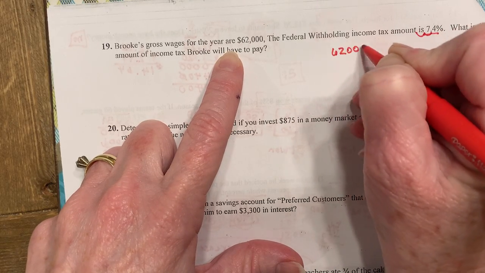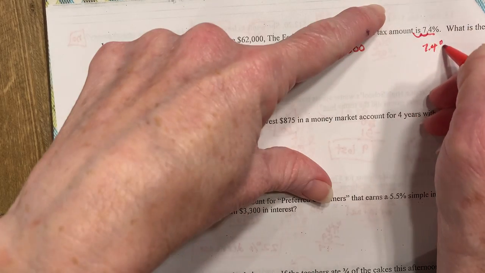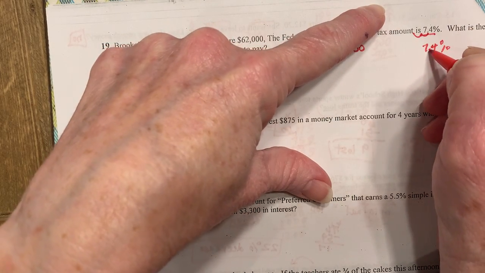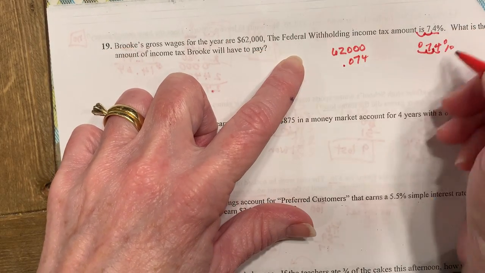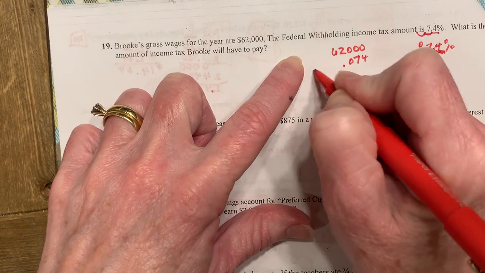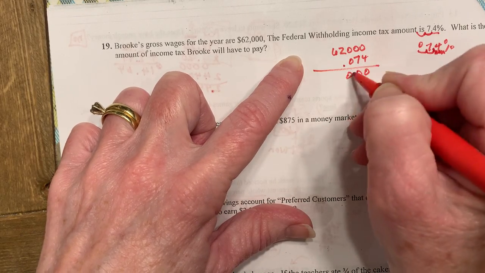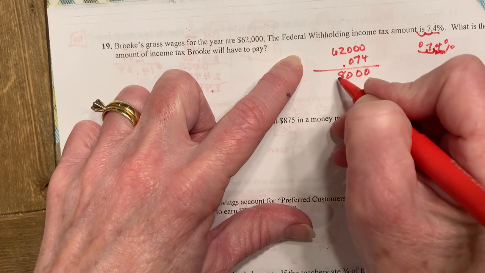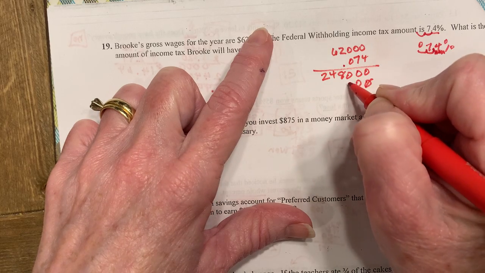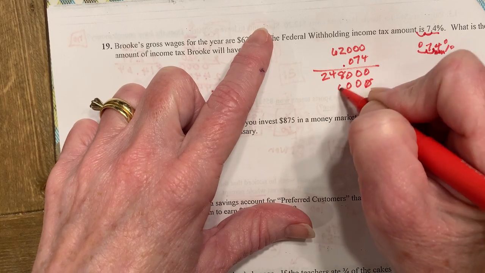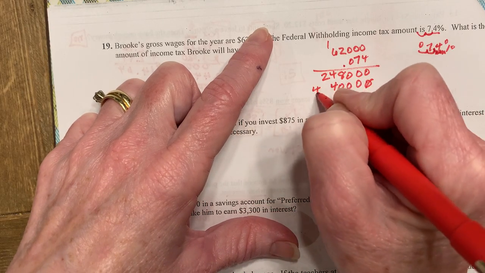So I'm going to do 62,000 times, I'm going to add a 0, right? If this is 7.4%, moving it 2 places puts a 0 right here. So times 0.074. 4 times 0, 0, 0, and 0. 4 times 2 is 8. 4 times 6 is 24. Okay, start with a 0. 7 times 0, 0, and 0. 7 times 2 is 14, carry your 1. 7 times 6 is 42, plus 1 is 43.